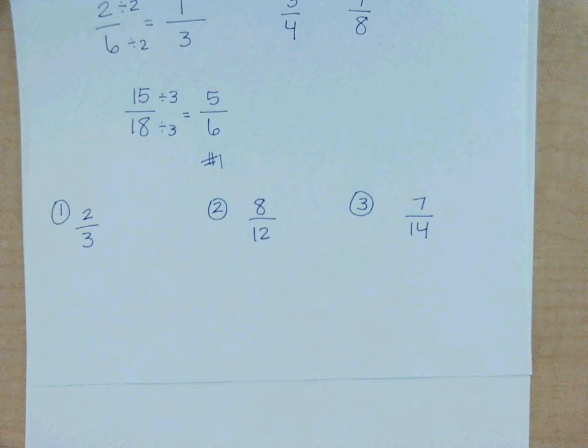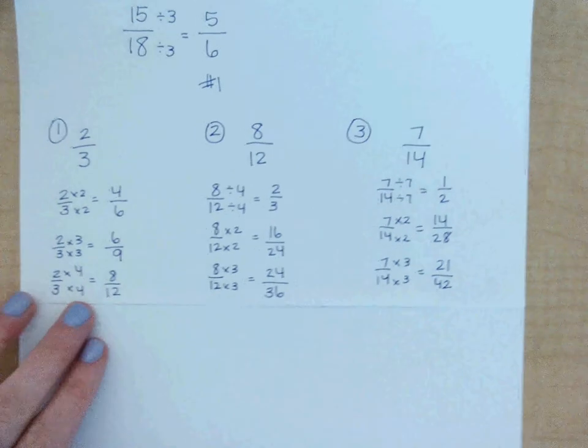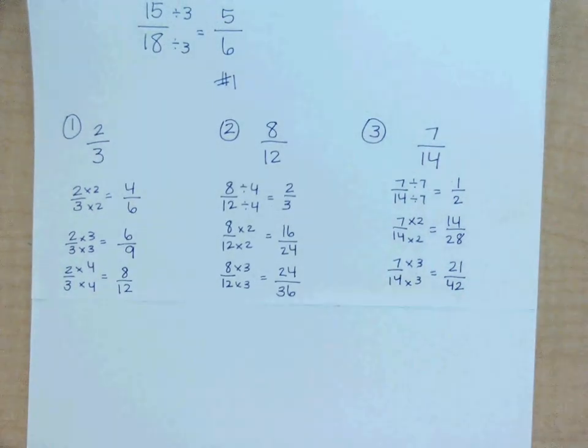Alright, let's see if you got the same thing. With this first one, 2/3, can we simplify that one at all? No, it's already in simplest form, right? So our only option would be to multiply. I just kept it simple. I started by multiplying by 2, then by 3, then by 4. With 8/12, what could I do first? I could simplify. I could divide by 4, so I could get 2/3.